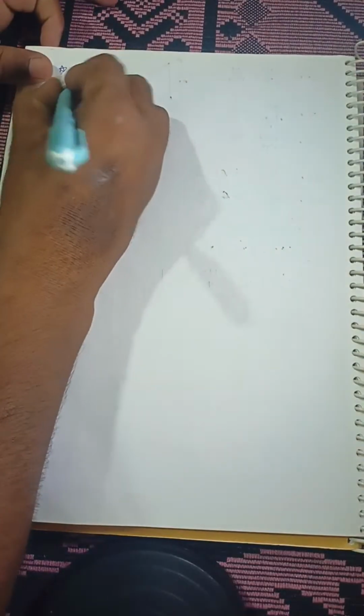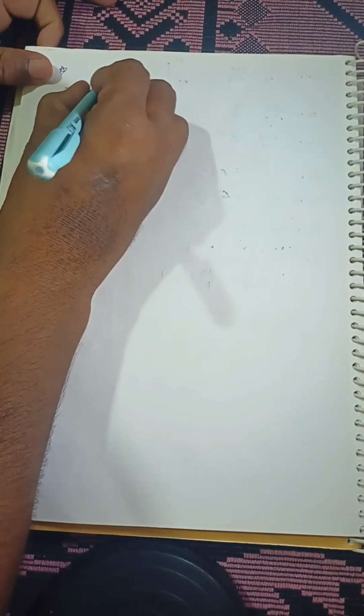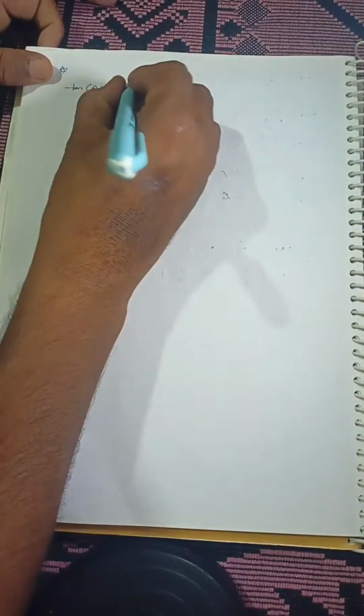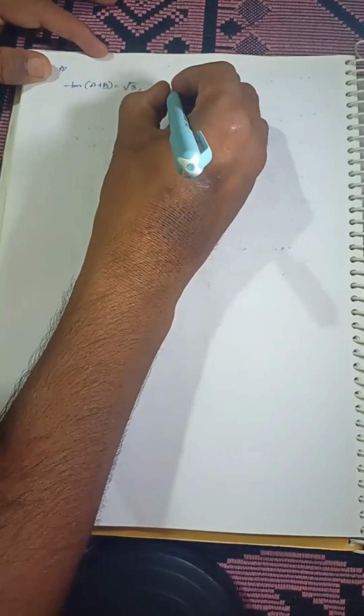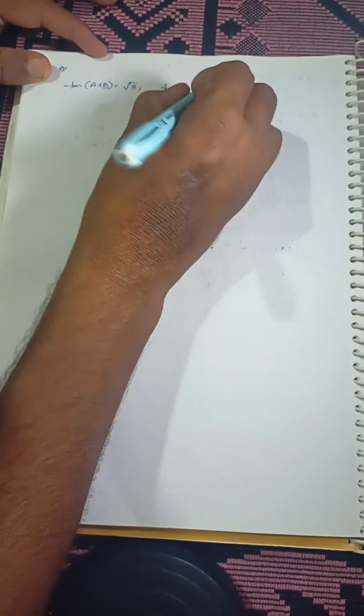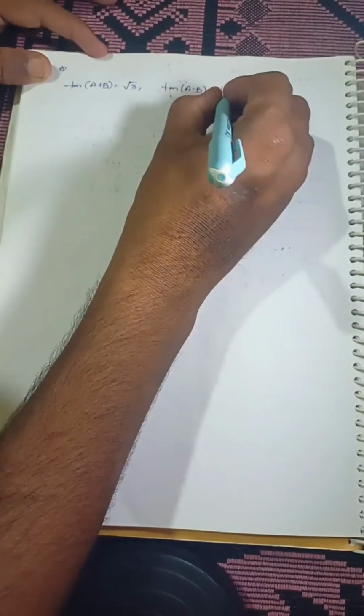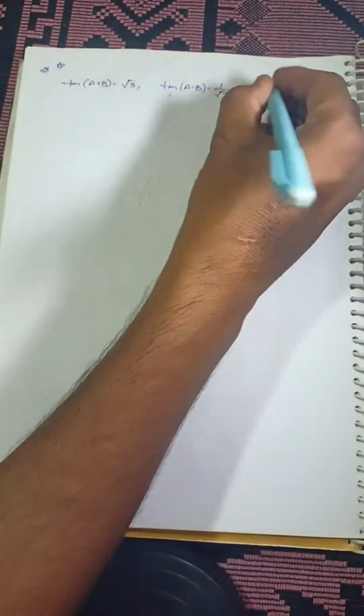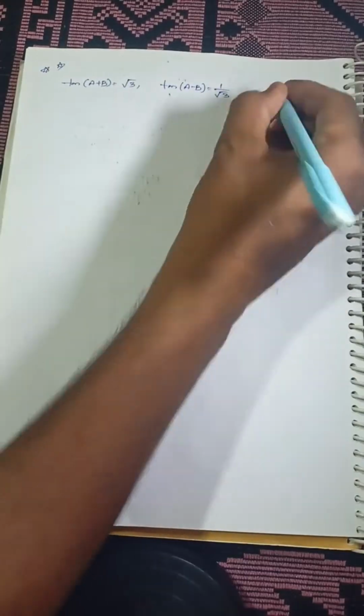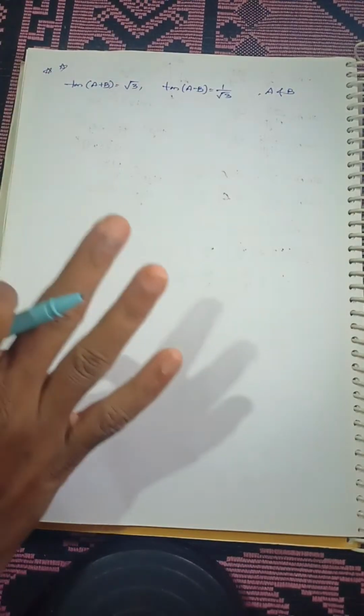For example, tan(A plus B) is root 3, tan(A minus B) is 1 by root 3. We have to find out the values of A and B. Like this you may get tan, or you may get cos, secant, cosecant, any values you may get. So like this kind you are going to get the problem.